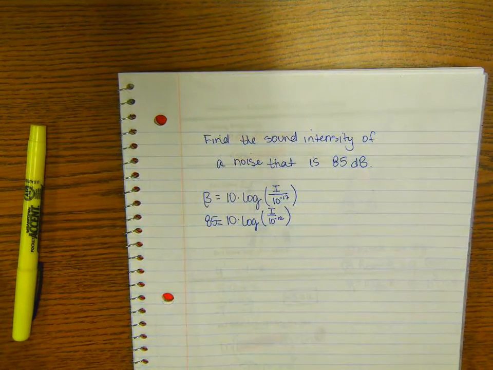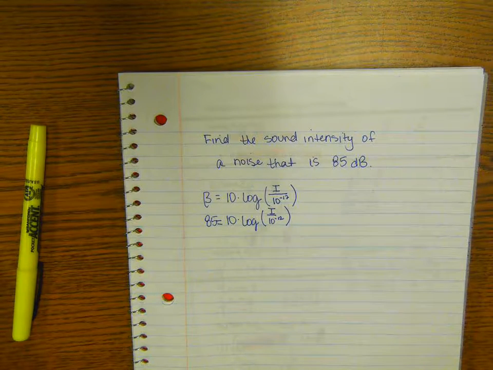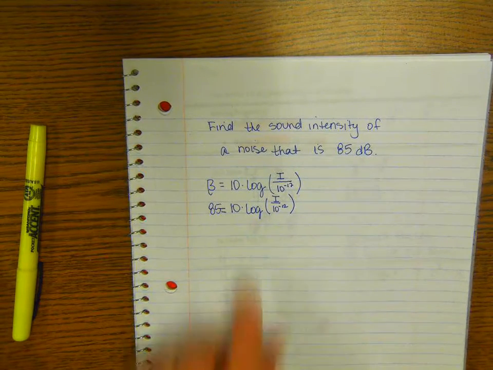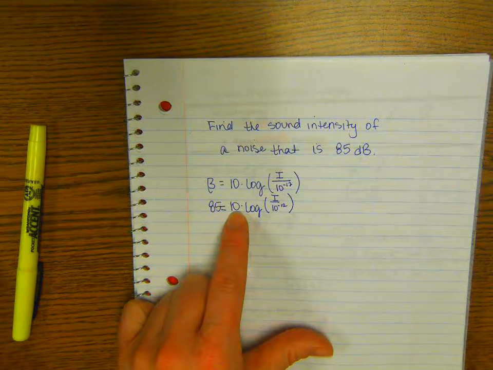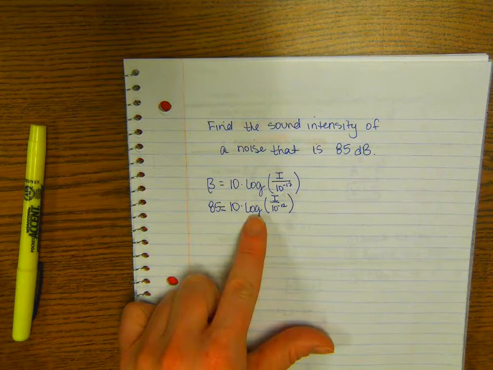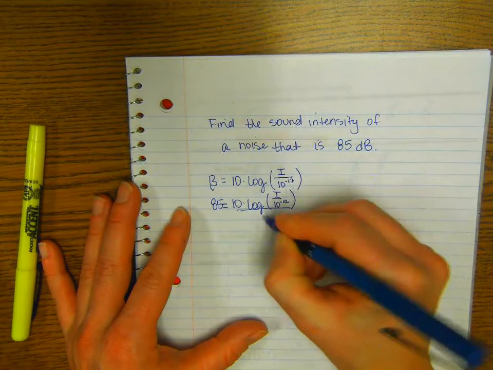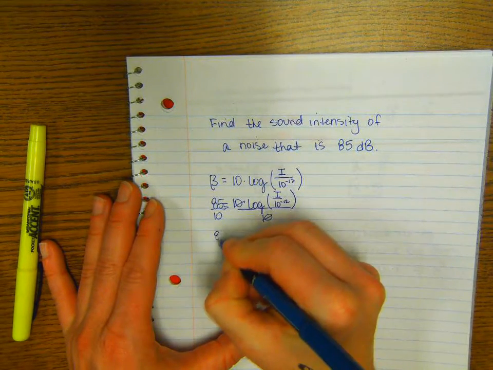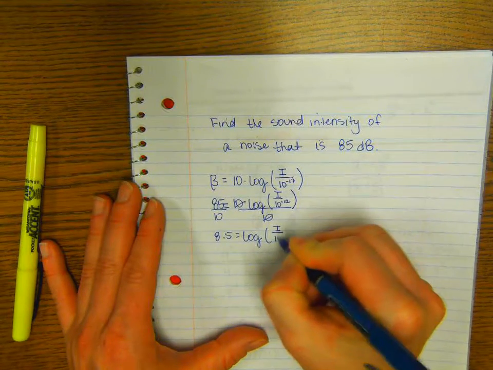We're going to work some more on solving with these things on Monday. On Monday we're going to work with solving both exponential and log equations, but this is a pretty basic one, and we've talked about the decibel scale, so I think we should do it today. Let's just first get rid of this 10, not get rid of. I want the log expression to be by itself. So we can divide by 10, following. So now I have 8.5 equals log of I over 10 to the negative 12.